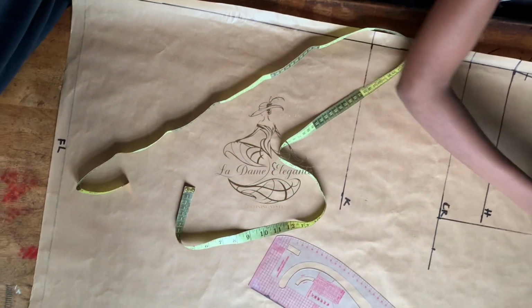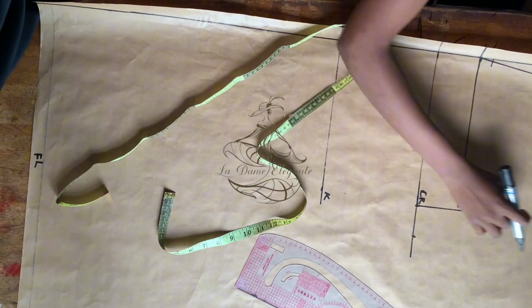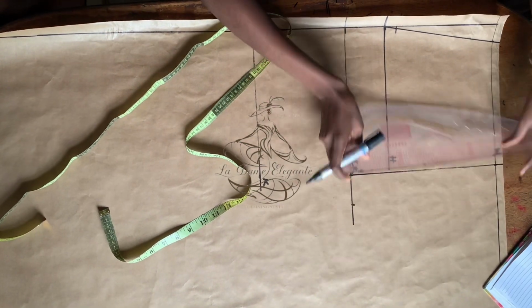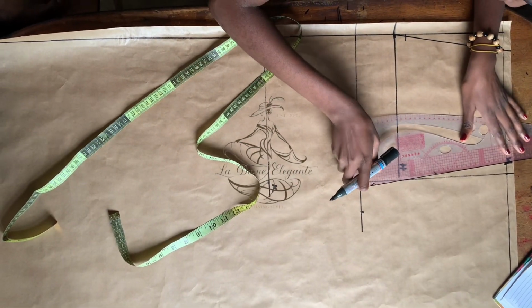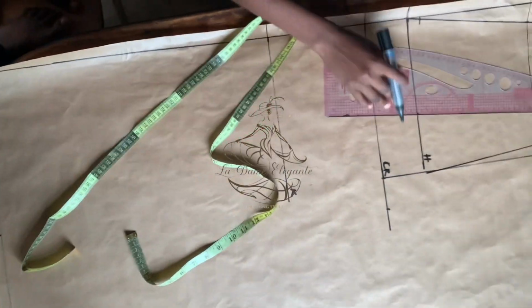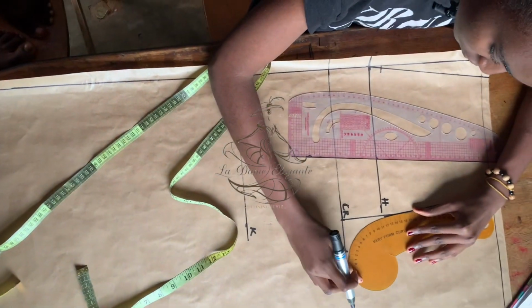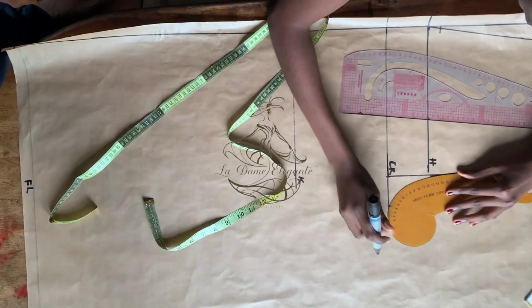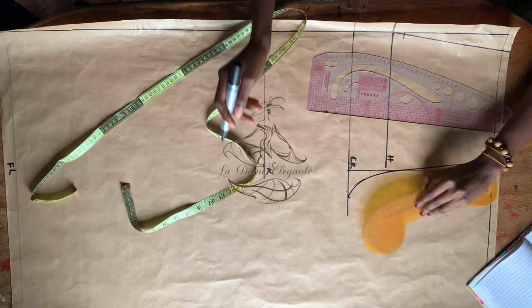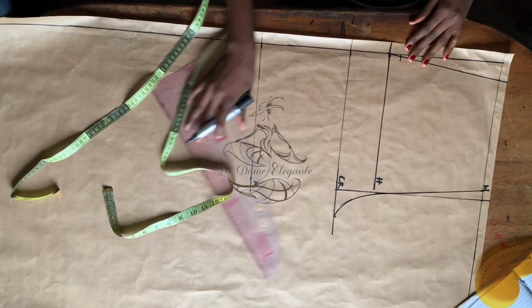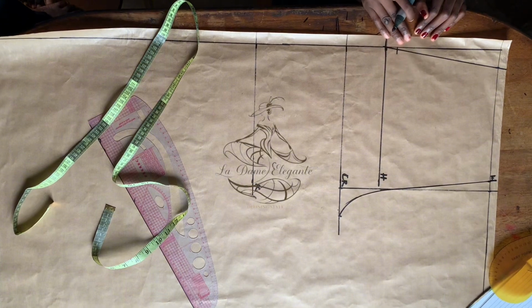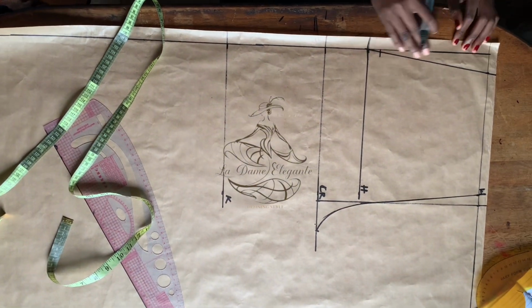So what you have to do is connect with a curve. Do you get it?